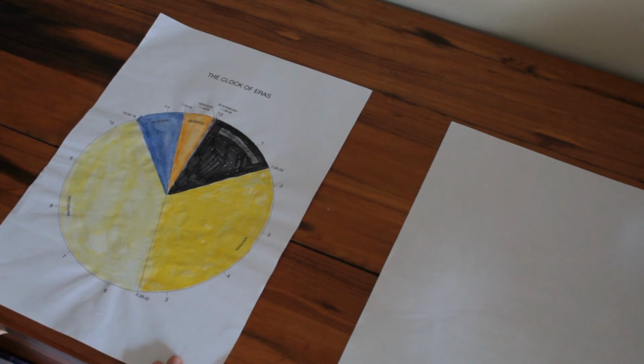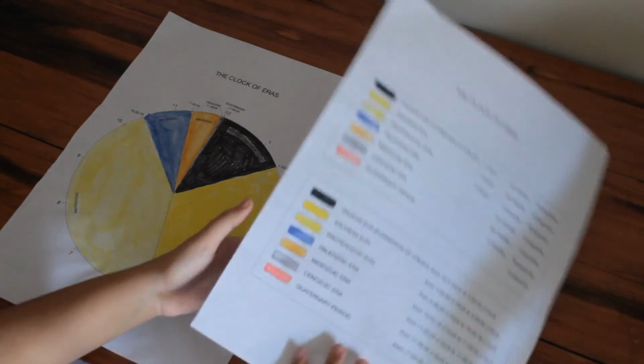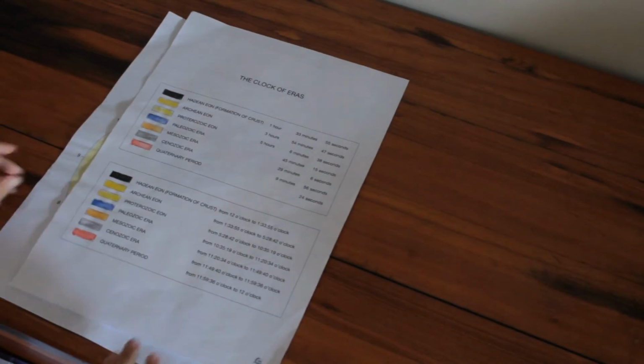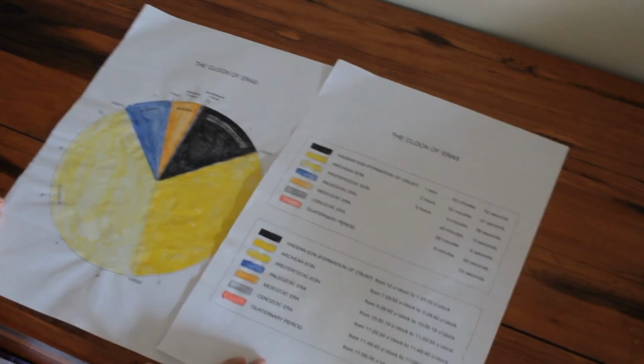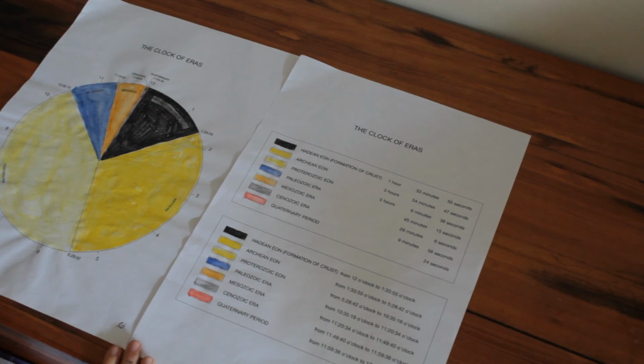I'm going to leave this chart out here on the table if you'd like to look at it some more. And on another day, I will come back and I will show you this key to the clock of eras, which just has some more information about the periods. So have fun looking at it.